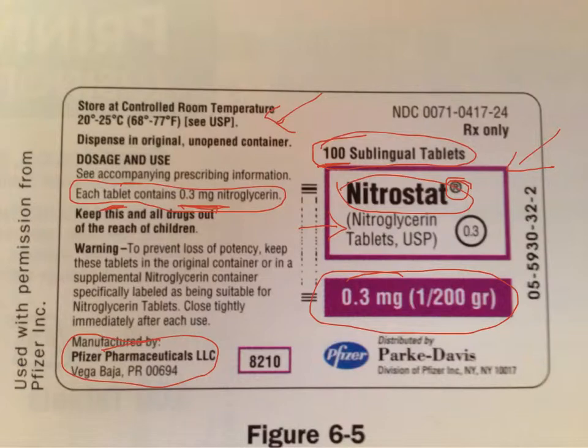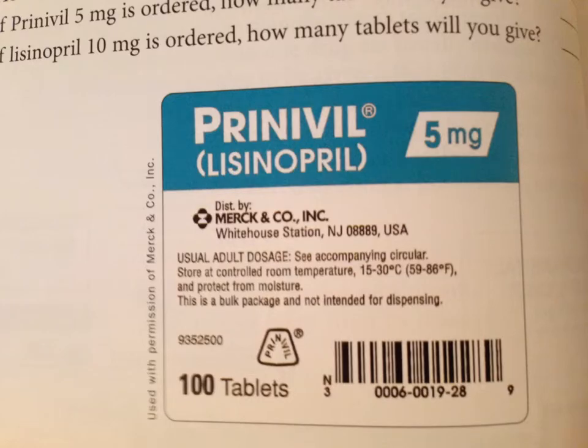So let's look at another label. Here we have another label. I want you to identify the trade name. Hopefully you picked Prevnavil, and look for the generic name right here, lisinopril. You can see that it's in the parentheses.